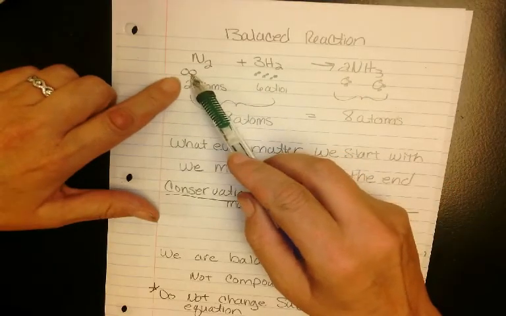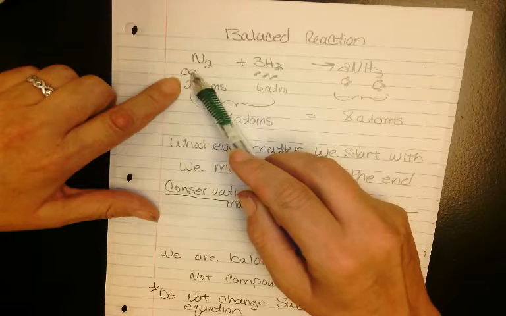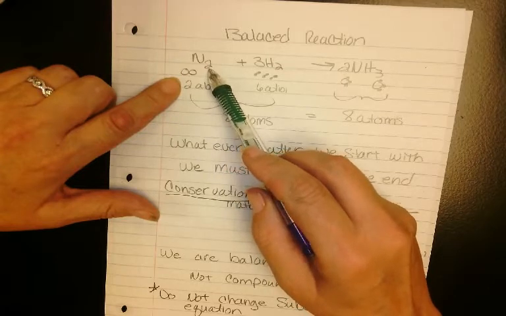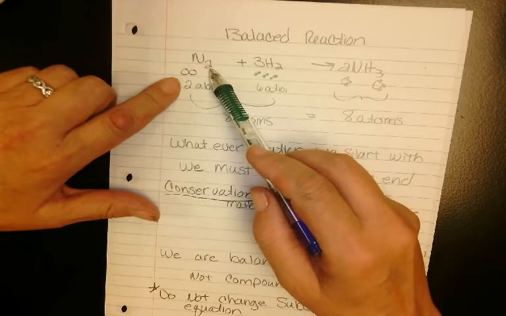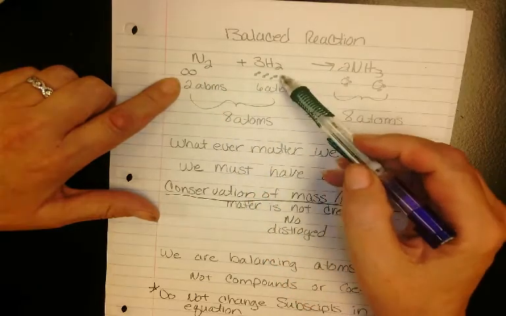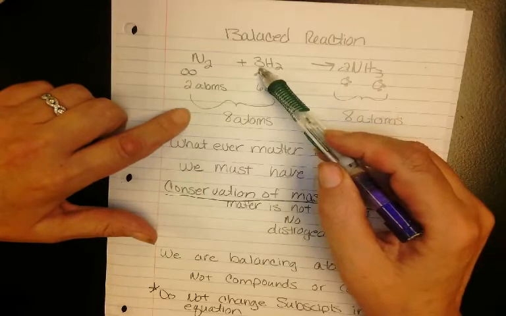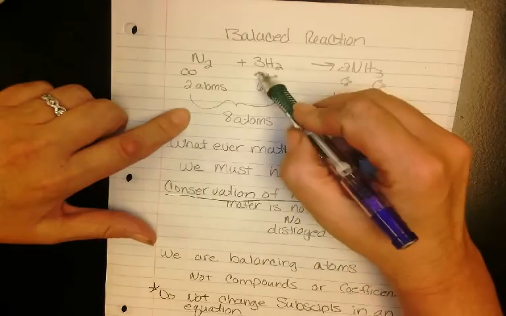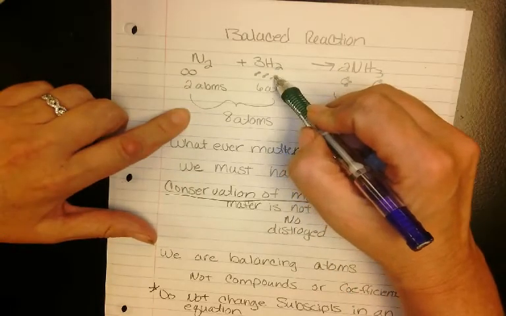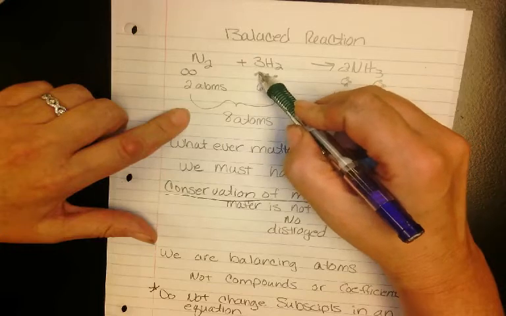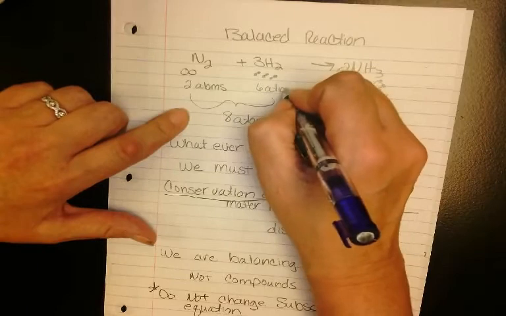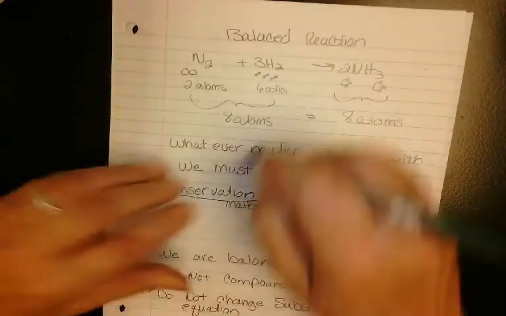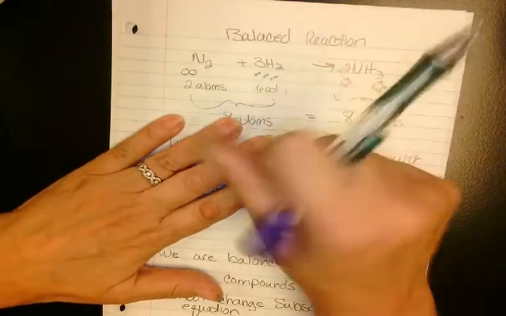Nitrogen has 2 atoms and they're touching because they're bonded. And why are there 2? Because that's one of your diatomics, and I have a video to remind you of that today. And then our hydrogen, we have 3 H2 molecules. So notice 1, 2, 3 hydrogen gases, but there's 2 atoms bonded for each hydrogen gas, so that's 6 atoms. And then that's a total of 8 atoms.